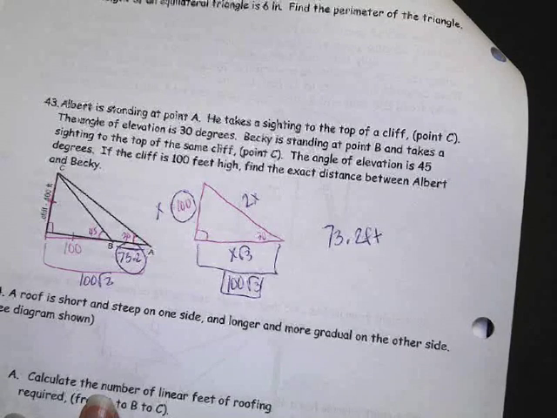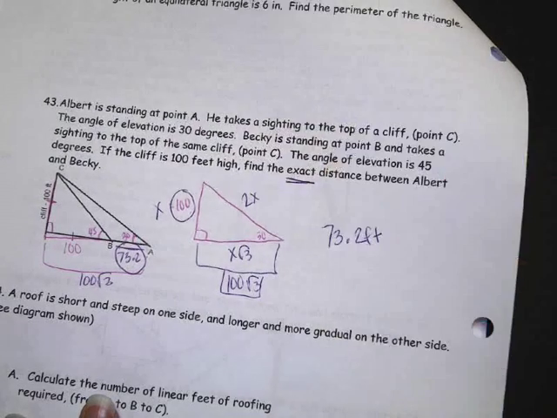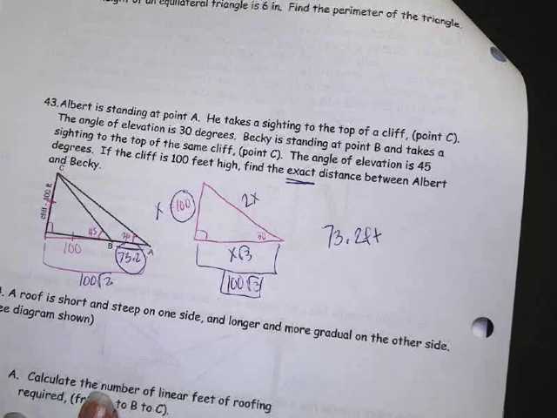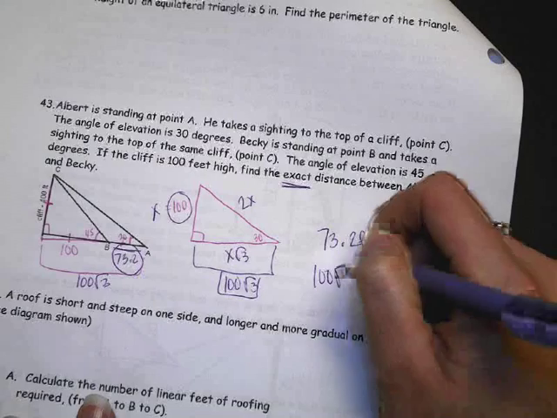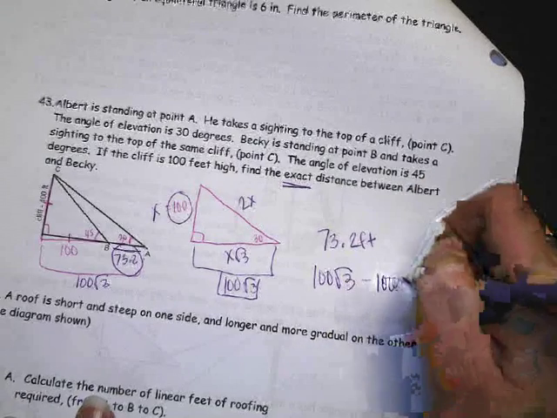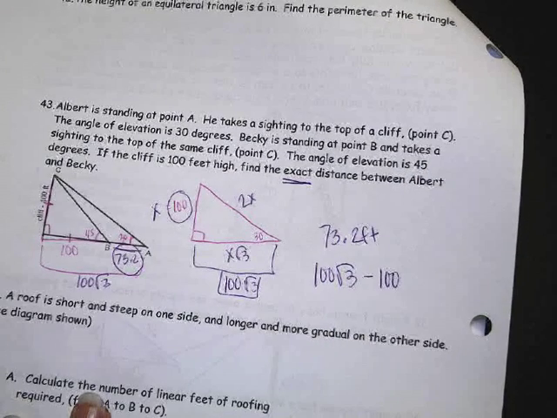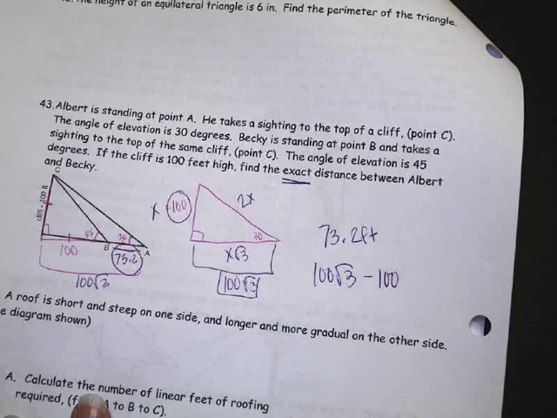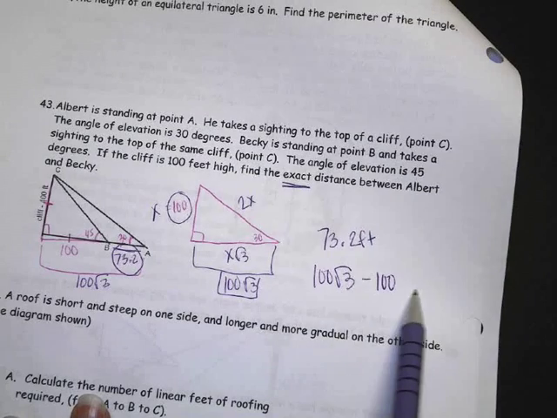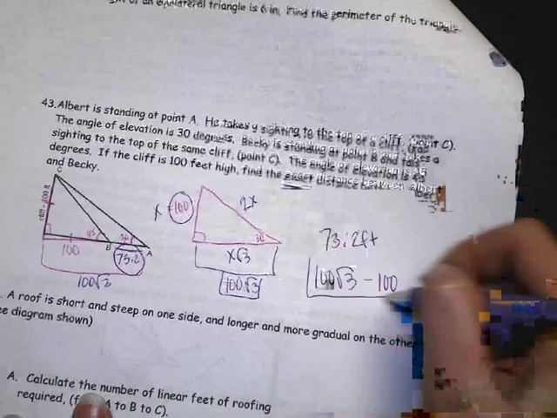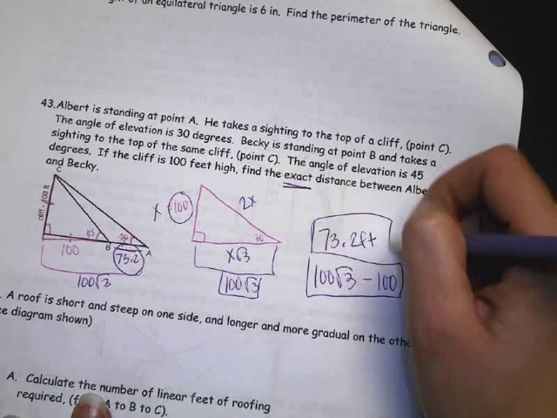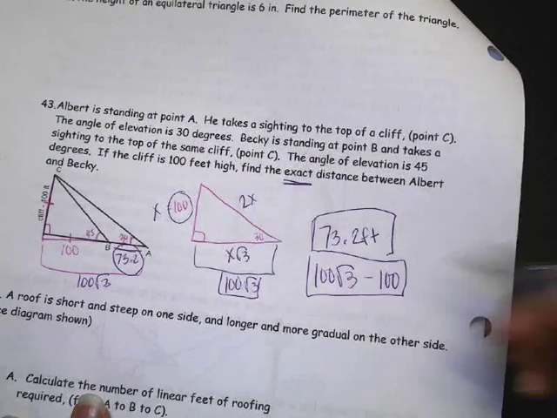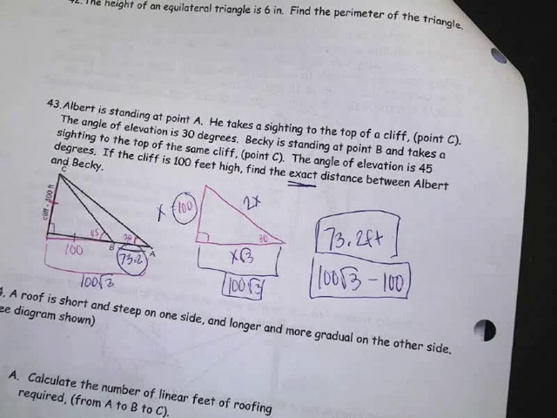It says find the exact distance, so that would insinuate that we might want that in simplest radical form, which would be 100 radical 3 minus 100. And what we know about radicals is you can't subtract unless you have the same radical in both, and so this would be your final answer. If it said round to the nearest tenth, it would be the top one. If it said exact, it would be the bottom one.